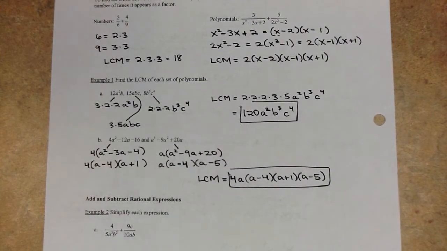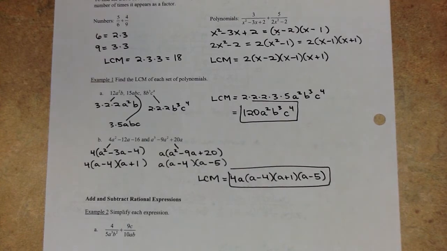So I don't need 2 copies of a minus 4. Okay, so that's the initial idea. First very important idea of this section is to be able to find the LCM. Now we're going to use the LCM. Okay, we're going to add and subtract rational expressions.